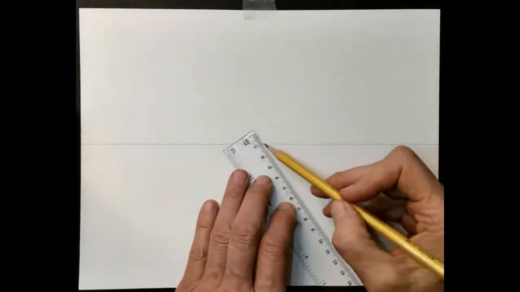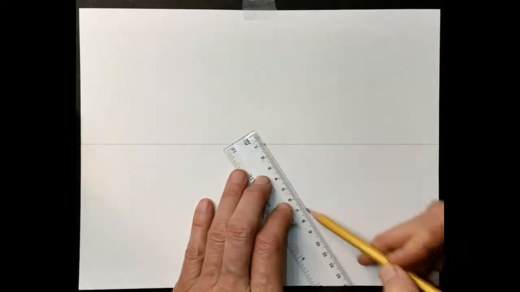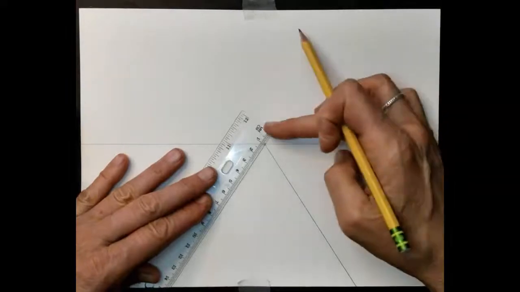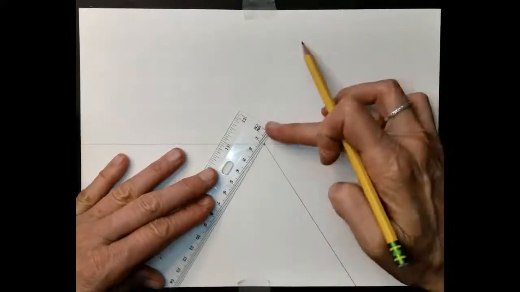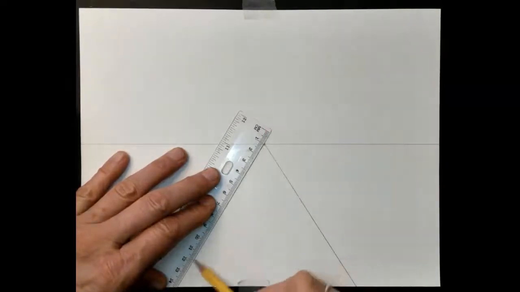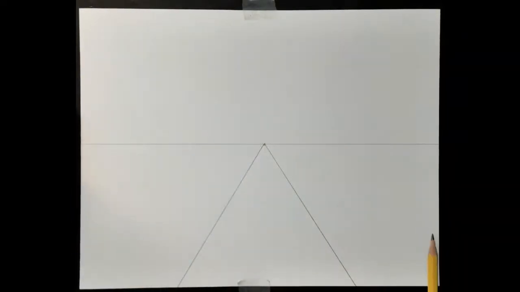So we're going to make a triangle shape, and we'd like for it to be an equilateral triangle. So what you do on this side, you want to do on this side. So I take and I put in my triangle.